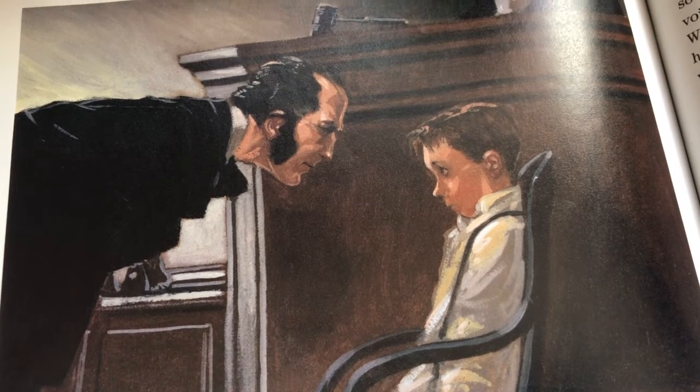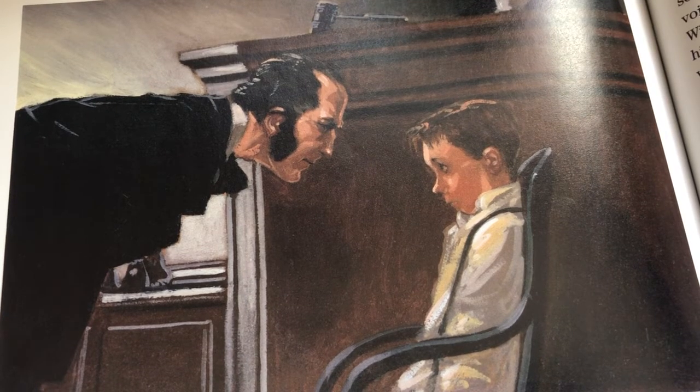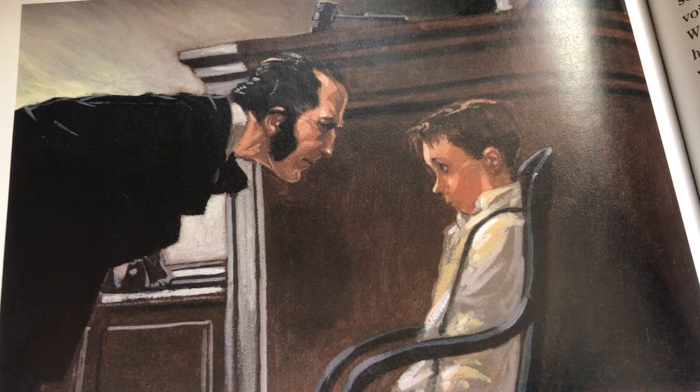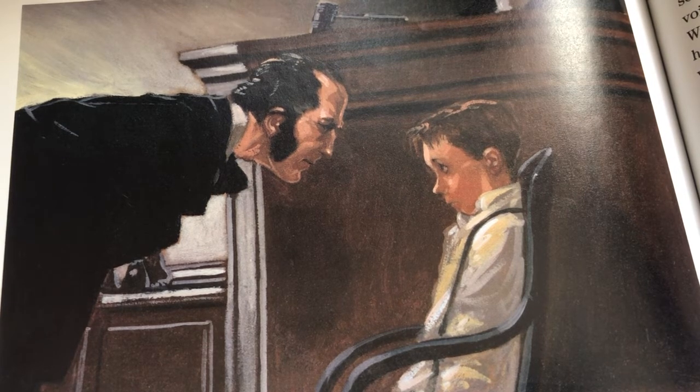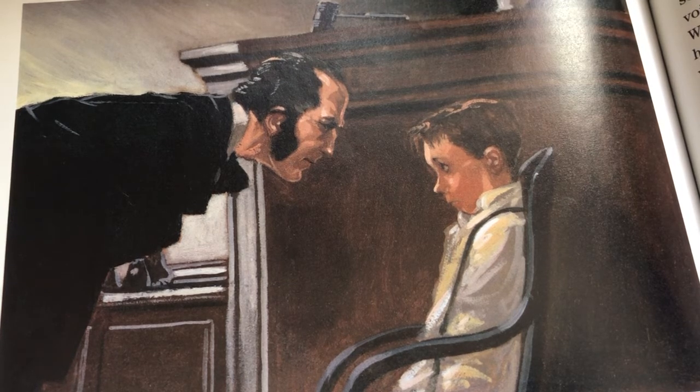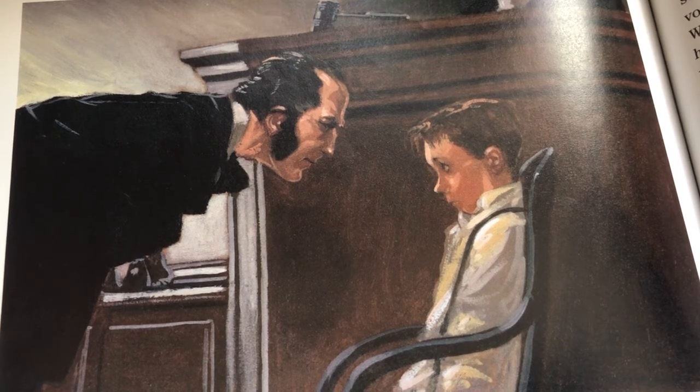Next question. Before Tom told his story, why did it seem the jury would find Muff Potter guilty? Pause the video. Maybe because the evidence was against Muff Potter, and Outlaw Joe said Muff Potter had committed the murder. Next question. On the last day of the trial, why didn't Muff Potter's lawyer ask the witnesses any questions? Pause the video. Maybe their testimony didn't matter. He only needed to ask Tom questions.